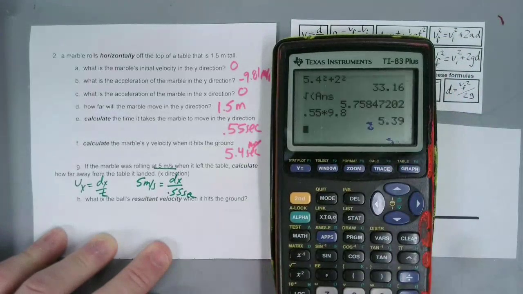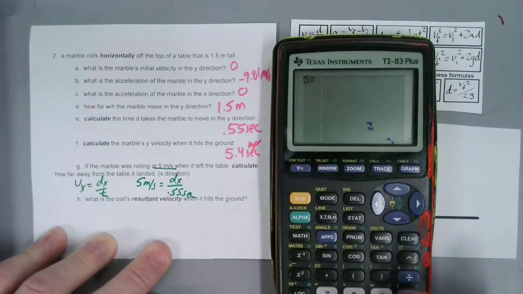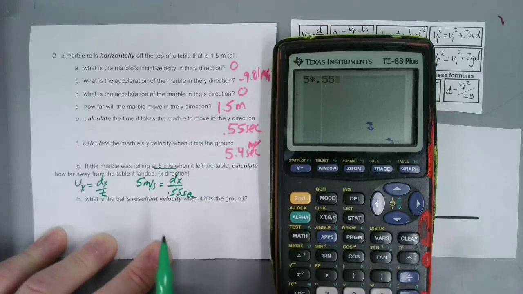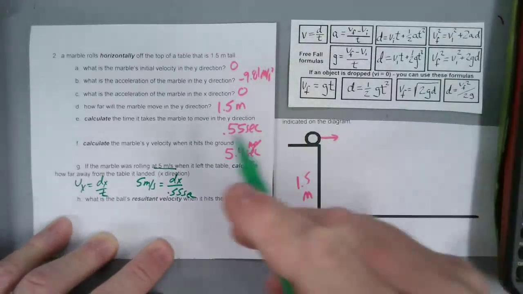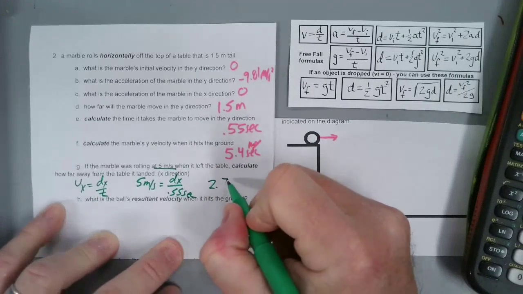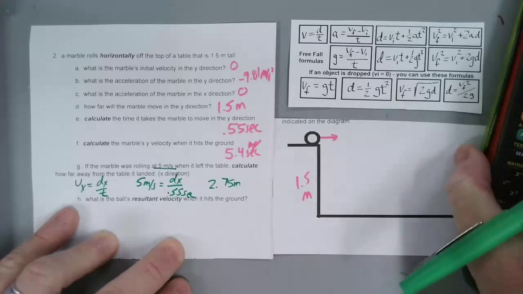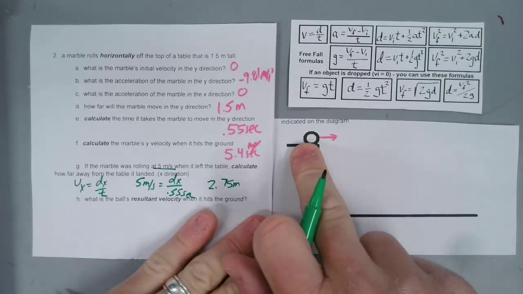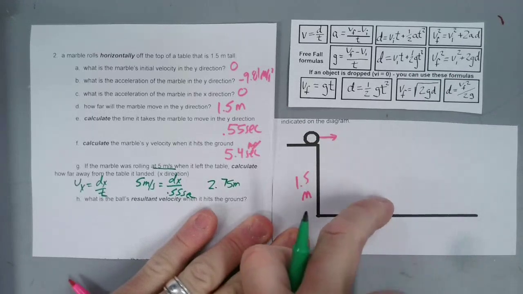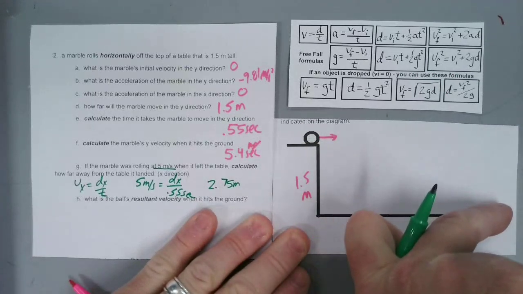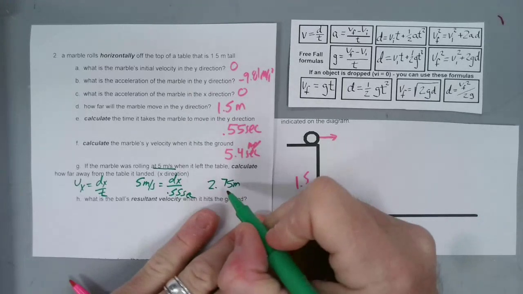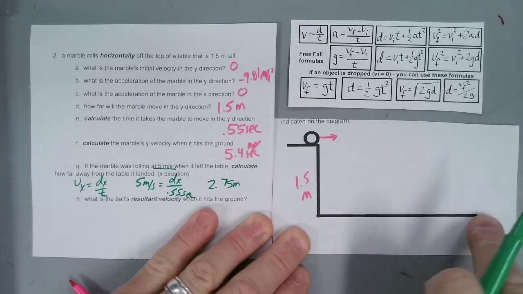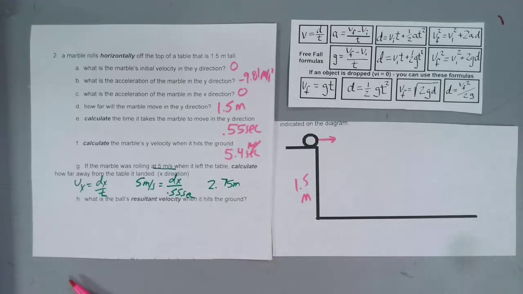I can take my calculator and I can do 5 times 0.55. I get 2.75 meters. And that makes sense with what we already kind of reasoned out, that if the marble leaves the table faster going this way, it's going to wind up further this direction than it did before. And it's now going to wind up 2.75 meters this way.